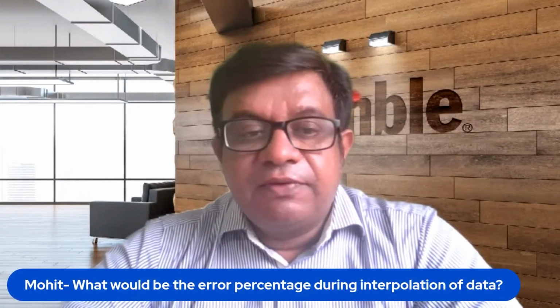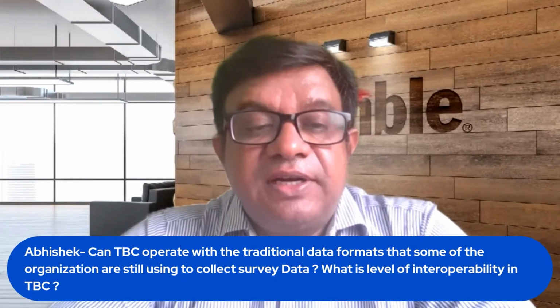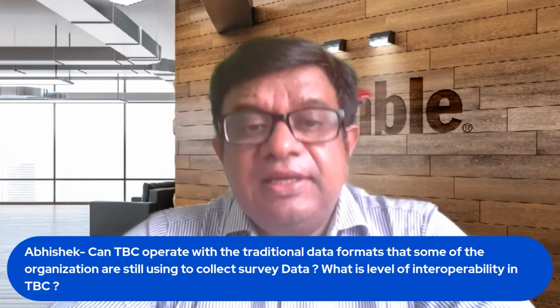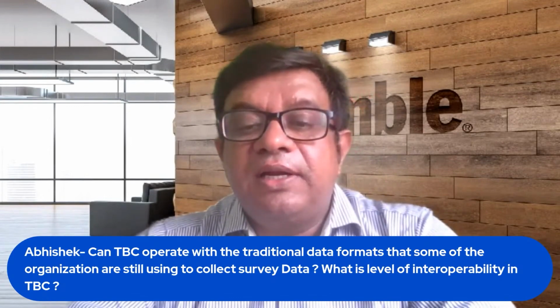Then we have some more questions, like: can TBC operate with the traditional data formats that some organizations are still using to collect survey data? What is the level of interoperability in TBC? Yes, TBC can use the existing traditional data. Whatever traditional data you have, in CSV or any other format, you can definitely import that data. Any traditional form of data can be imported here, in any format.